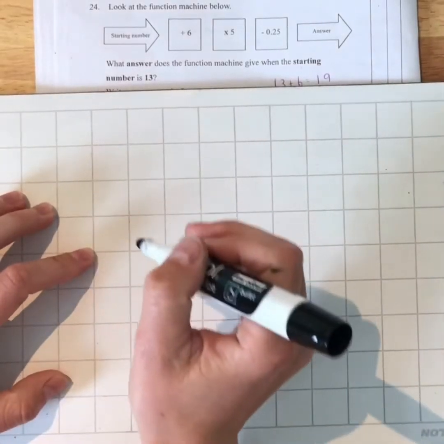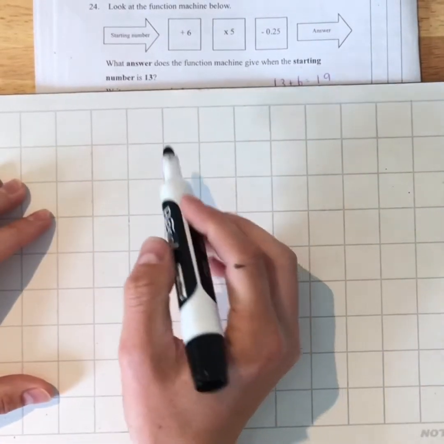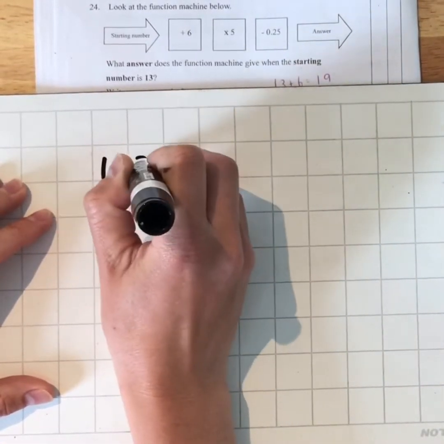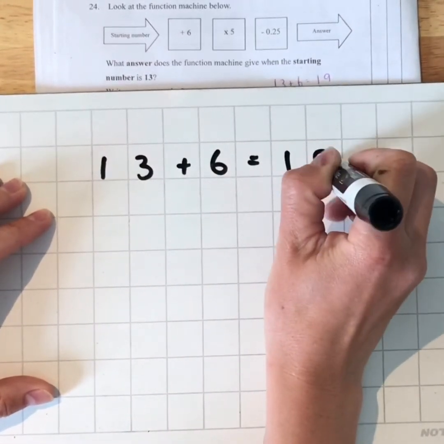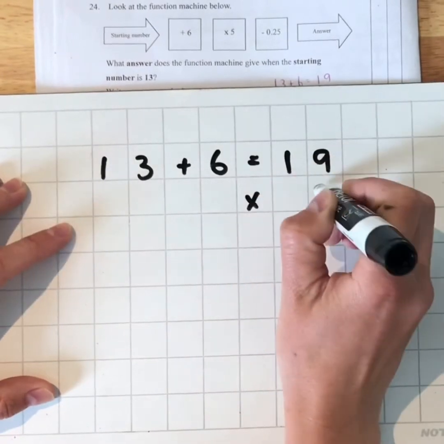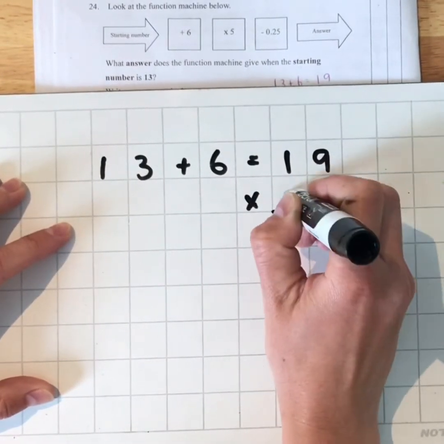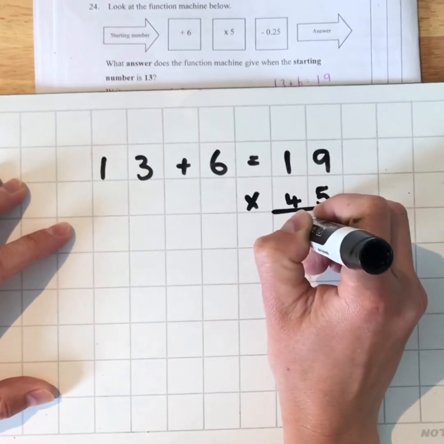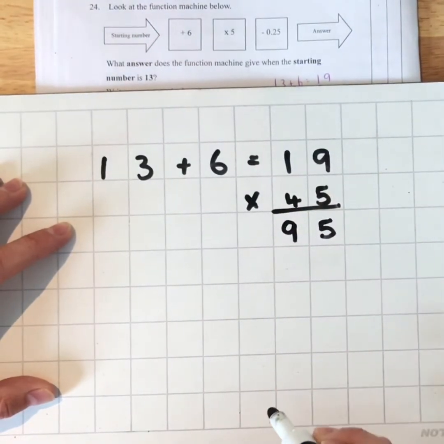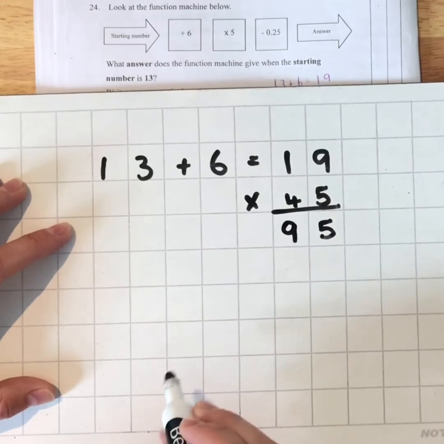So question 24, you've got a function machine. So we're going to start with the number 13. So your first step is to add 6. 13 plus 6 gives you 19. Your next step is to times by 5. 9 5s are 45. 1 5 is 5 plus 4. That gives you 95. Take away 0.25.